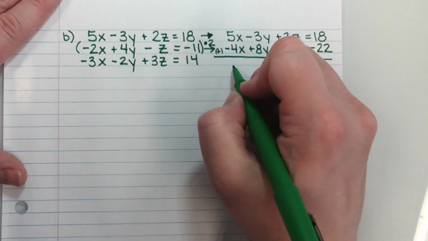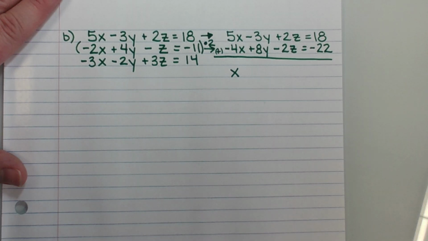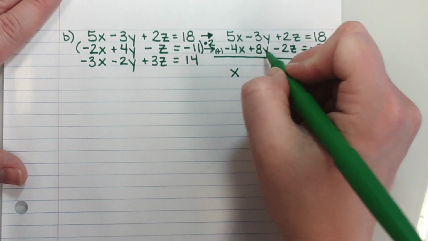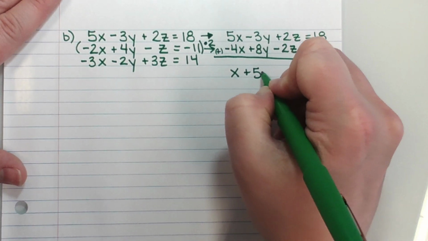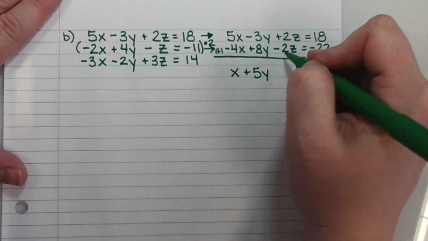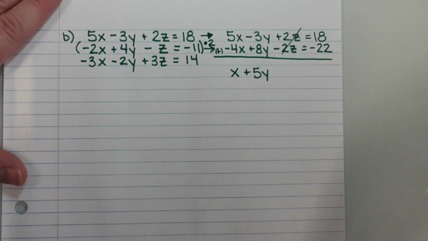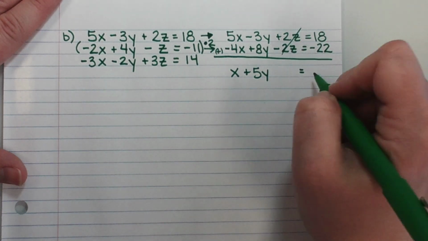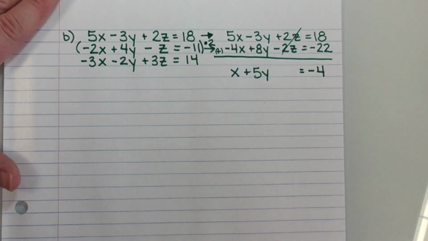5 plus a negative 4 is just a regular x. Negative 3y plus 8y is a positive 5y. 2z plus a negative 2z cancels, that's the point. Equals 18 plus a negative 22 is a negative 4.